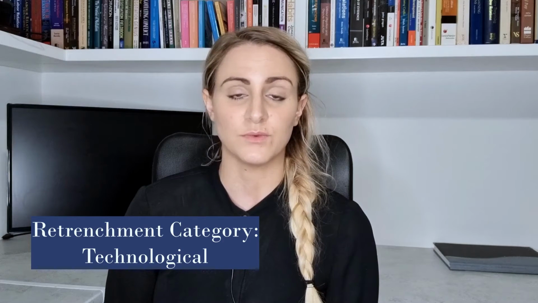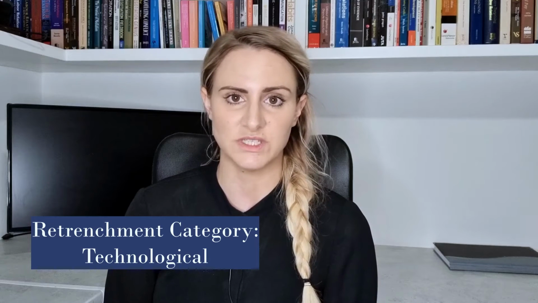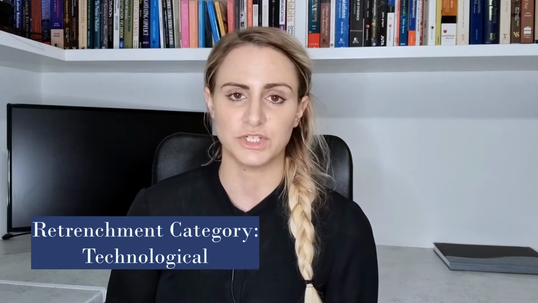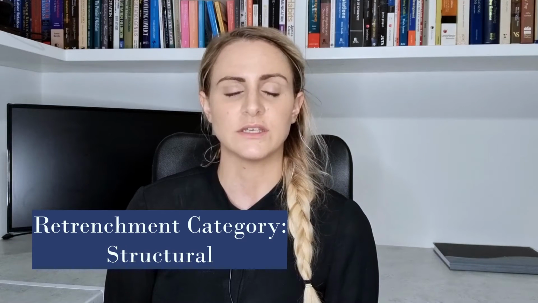The second category that we deal with as well is technological reasons, and this is where employees may be replaced with machinery or new machinery is being brought in where employees may need to adapt their skill sets to be able to use the specific machinery, but this impacts on their job and it is an operational requirement. The third one is structure.